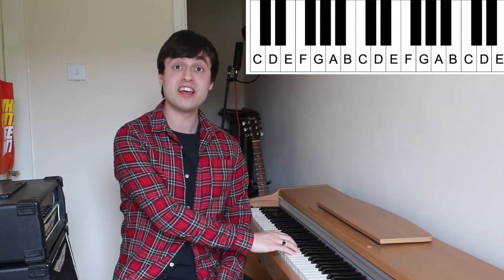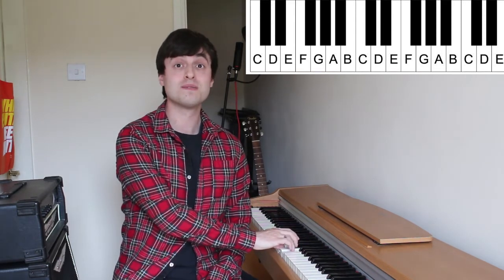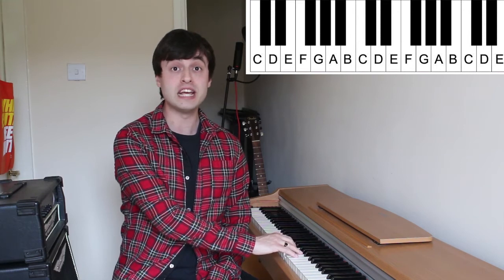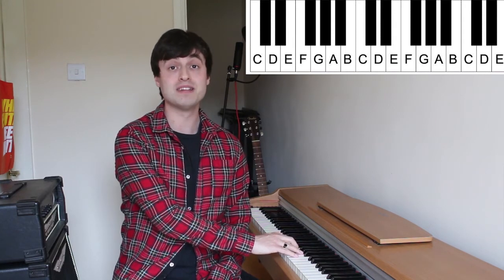Our second triad starts on D. Adding the third and fifth above from the scale adds F and A. The middle note F is only 3 semitones above the root. This is therefore D minor, D, F, A. Our third triad starts on E. Adding the third and fifth above from the scale adds G and B. The middle note G is only 3 semitones above the root. So this is therefore E minor, E, G, B.